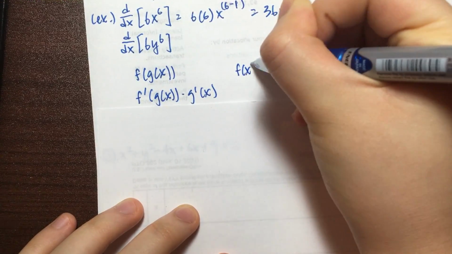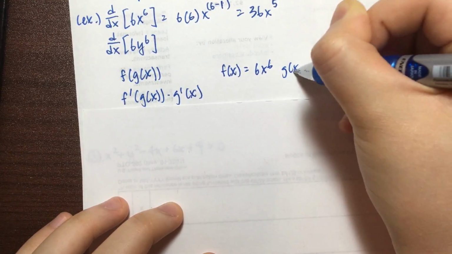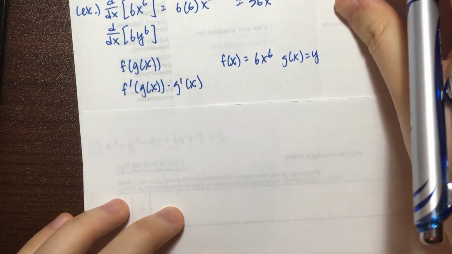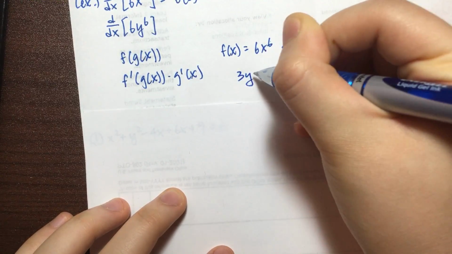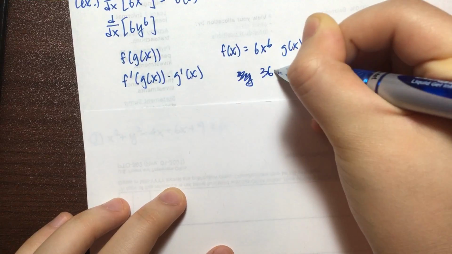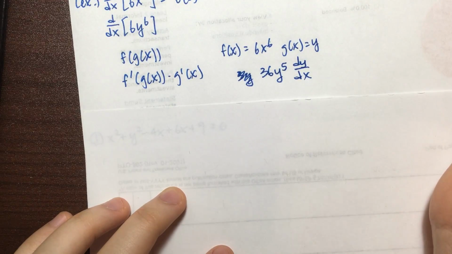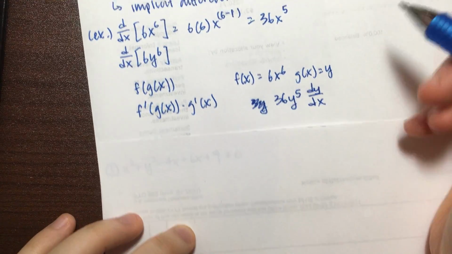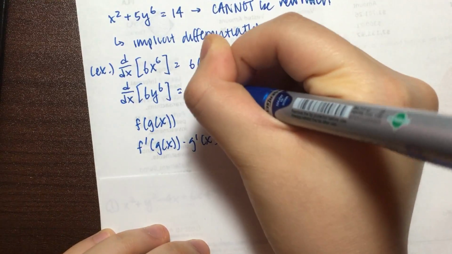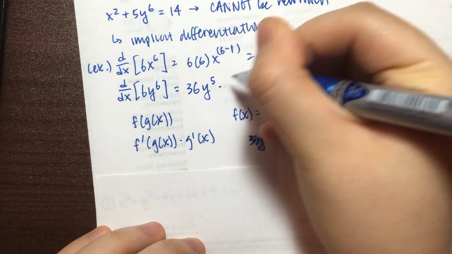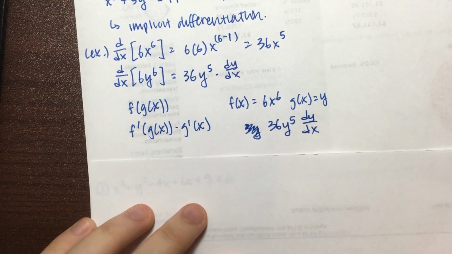You can set, so f of x would be 6x to the 6th, and g of x would be y. And so how you would do that is, then it would just be, oh, I got that wrong, 36y to the 5th times dy dx. So dy dx part is the chain rule. So this would be equal to, looks pretty similar to this one, right? You just change the variable, but you need to multiply by dy dx. Okay, so that is how the chain rule works.